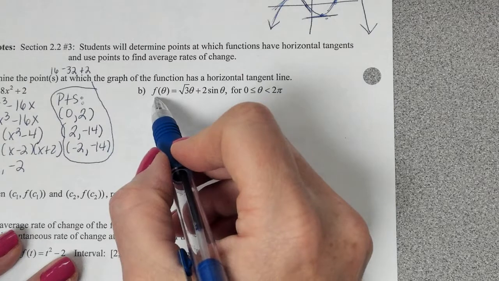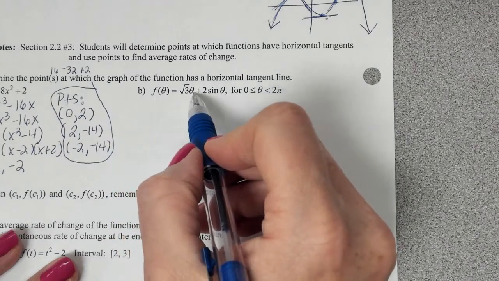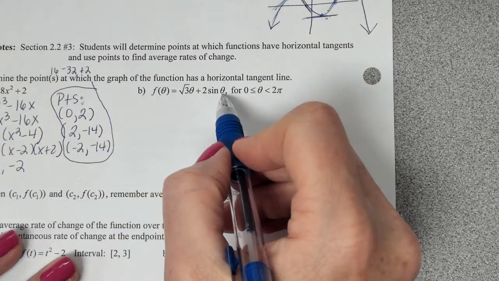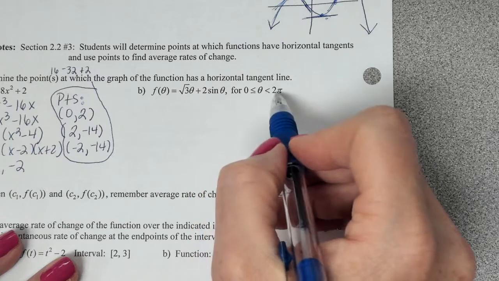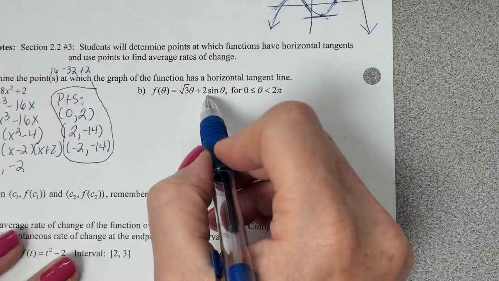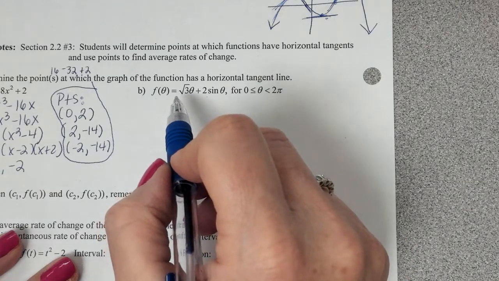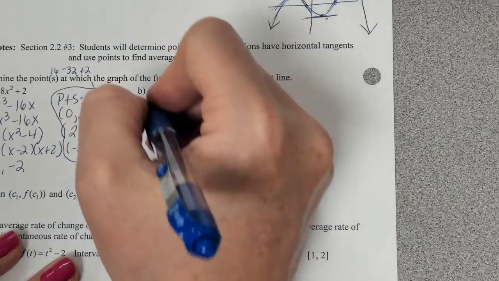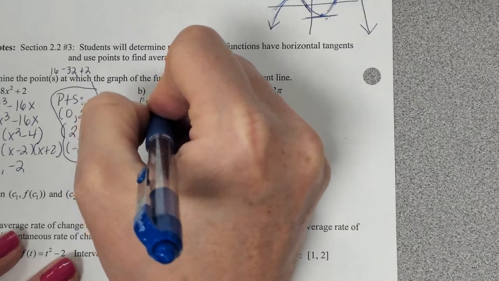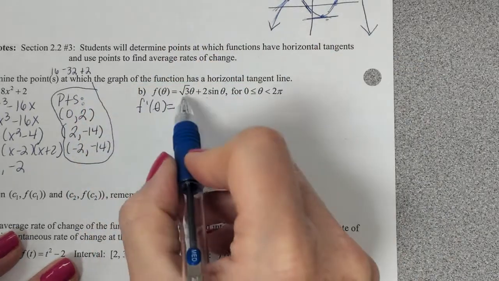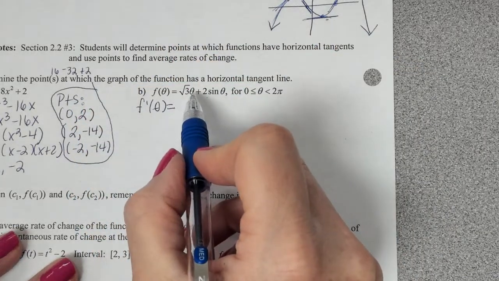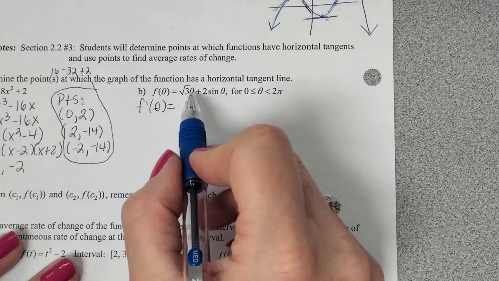So this time we have f of theta equals radical 3 theta plus 2 sine theta. So in between 0 and 2 pi, we're trying to find where we have horizontal tangent lines. What is the first thing we do? Find the derivative. So f prime of theta. So in this case, theta is x. Okay, you just got to think of theta as x.